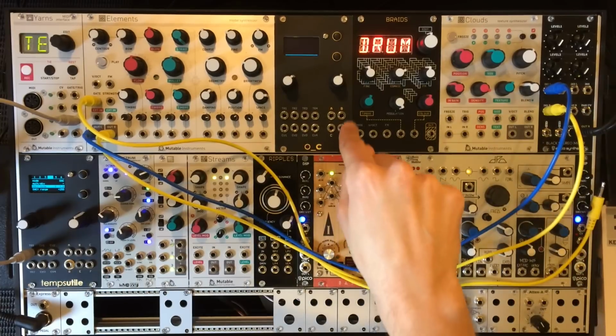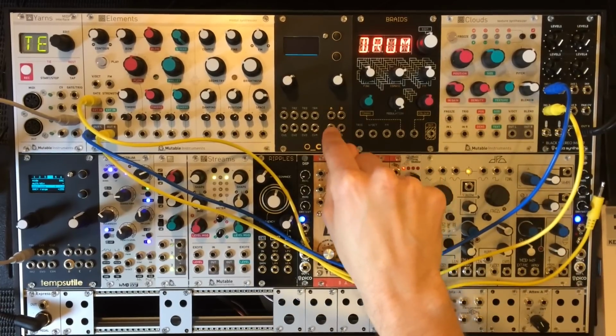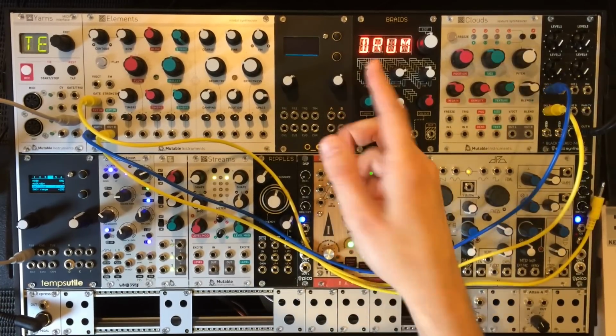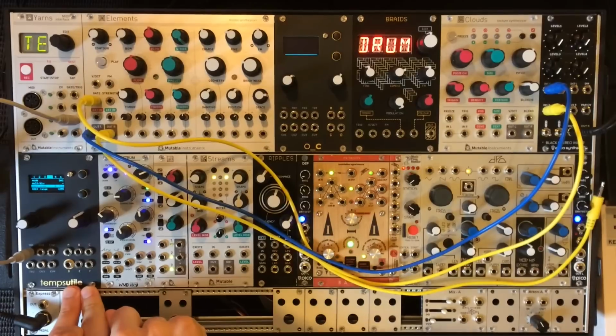That's handy, whereas on the Ornament and Crime you can do that on each of the 4 outputs, but that's not really what this module focuses on.